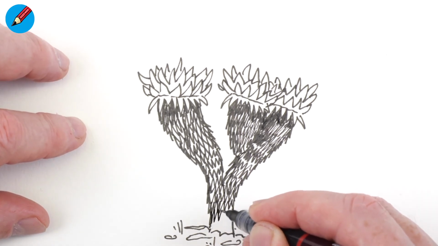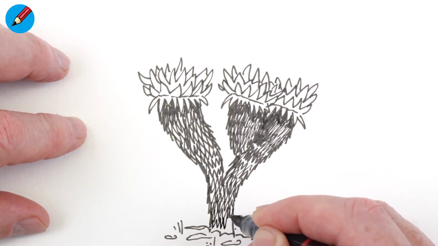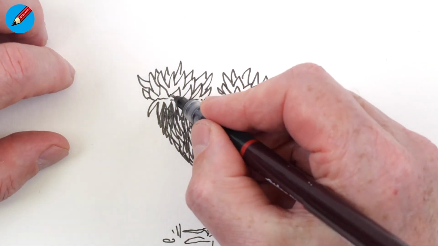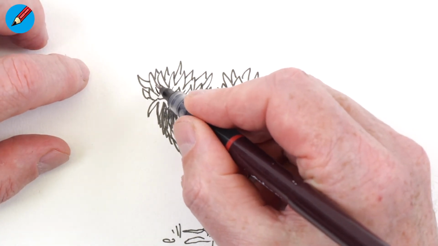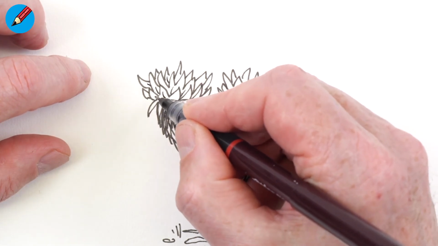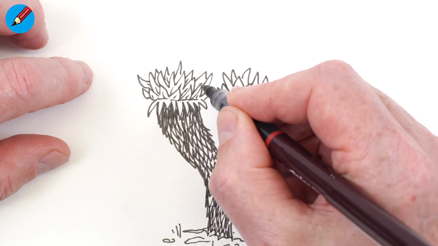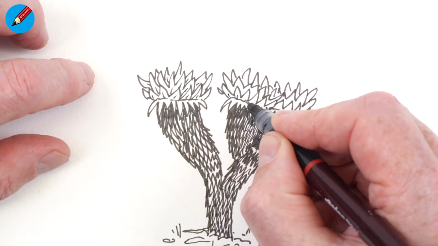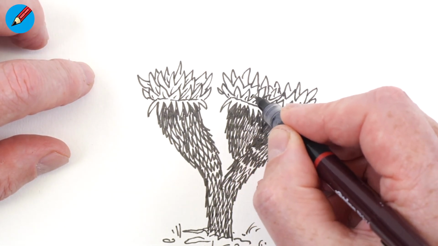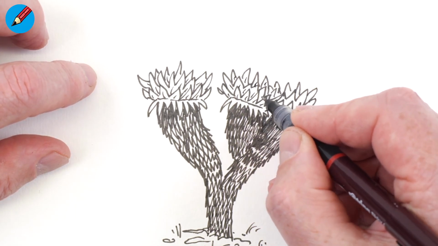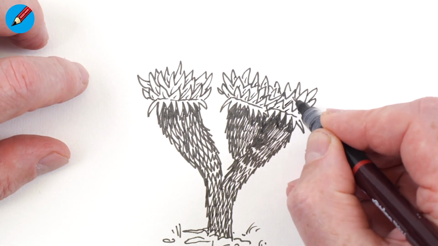And we'll get down to the bottom, all the way down. And there you go. We can maybe kind of draw some little things like that in there, in between sort of the triangles of the leaves. Like that. It'll just give a little bit more kind of shape to each individual leaf then.